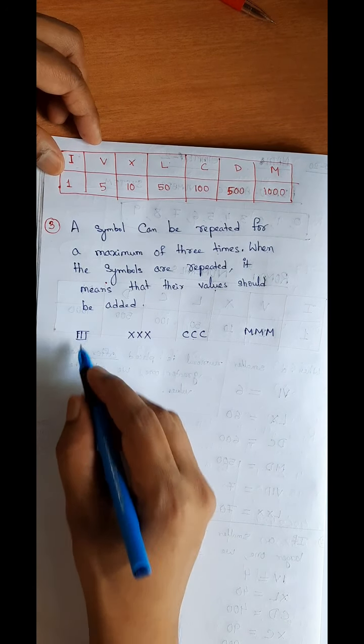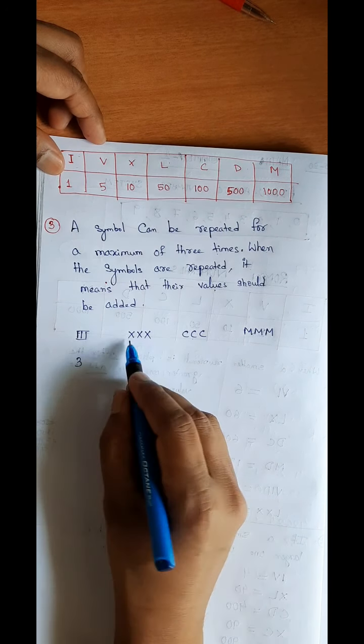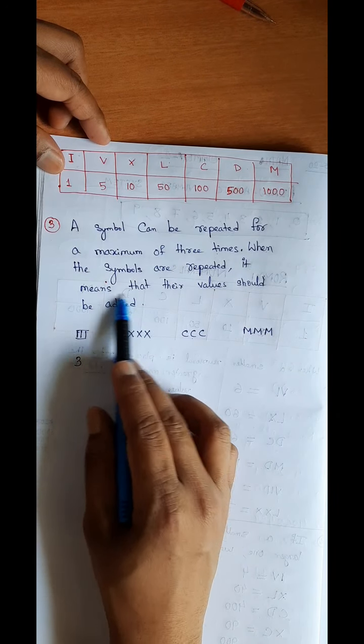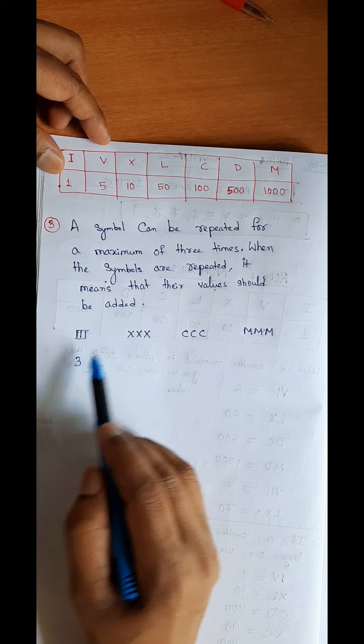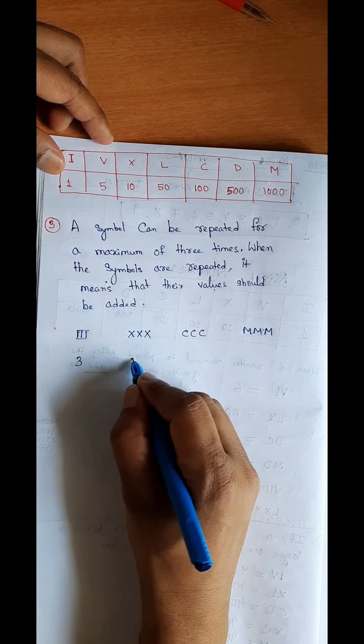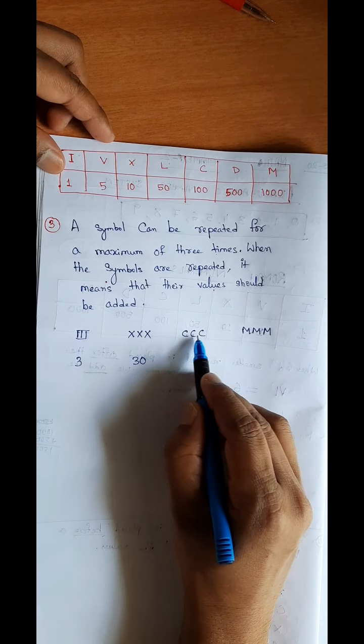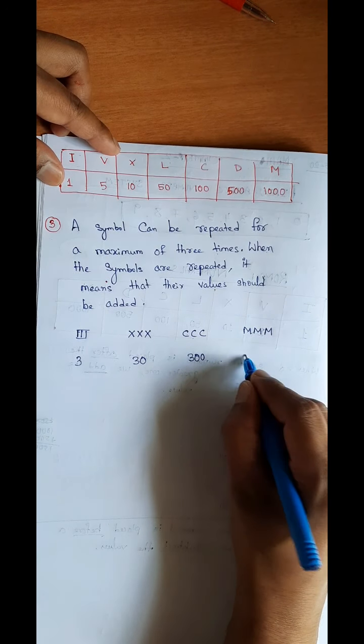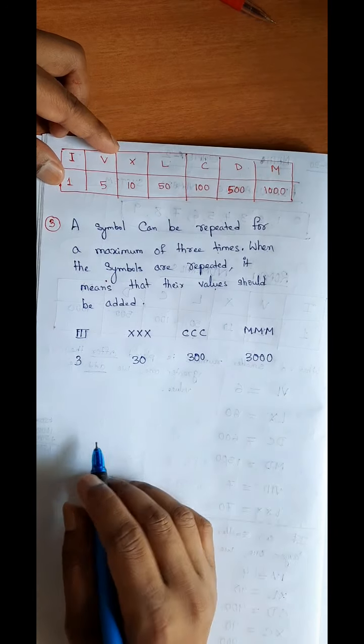So when you write III, it means 3. When the symbols are repeated, their values should be added. So 1 plus 1 plus 1, 3. 10 plus 10 plus 10, 30. 100 plus 100 plus 100, 300. 1000 plus 1000 plus 1000, 3000.